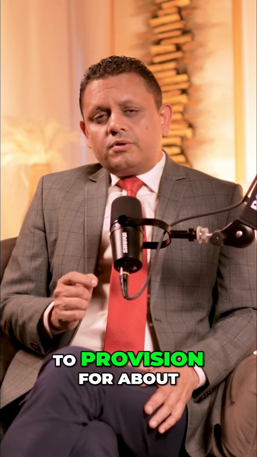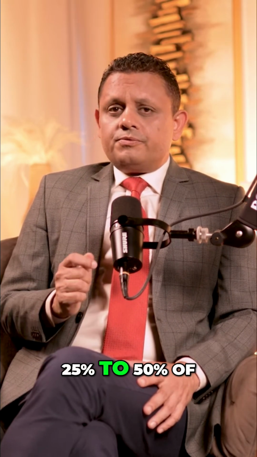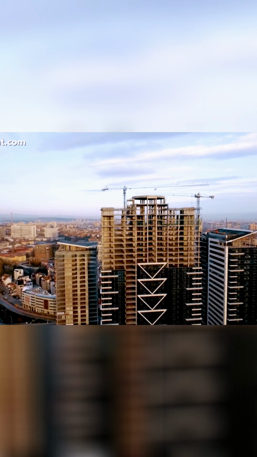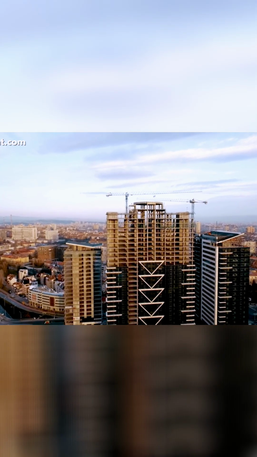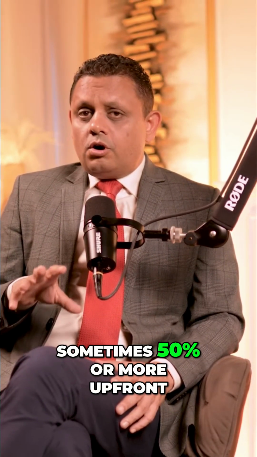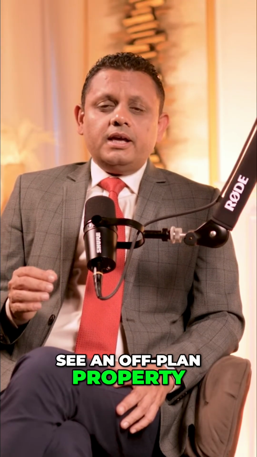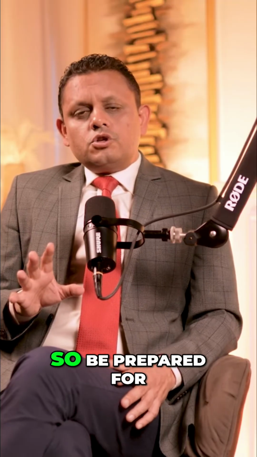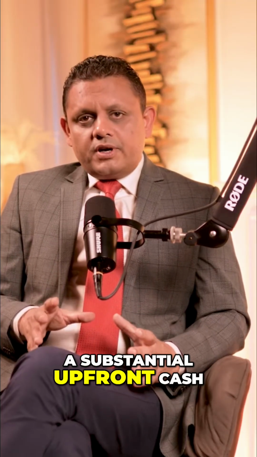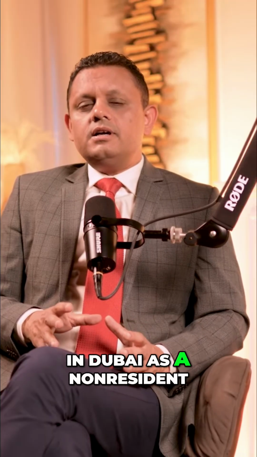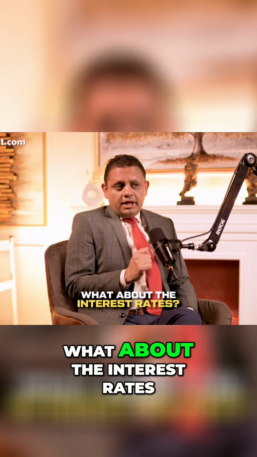So you may have to provision for about 25% to 50% of the property value as your down payment. For off-plan properties, the ones still under construction, the down payment can be even higher, sometimes 50% or more upfront. This is because banks see an off-plan property as a higher risk. So be prepared for a substantial upfront cash outlay if you choose to buy off-plan in Dubai as a non-resident. Now, what about the interest rates?